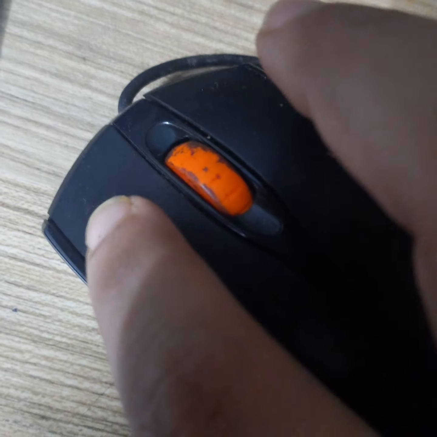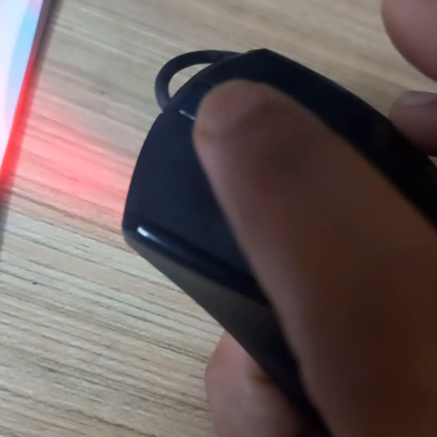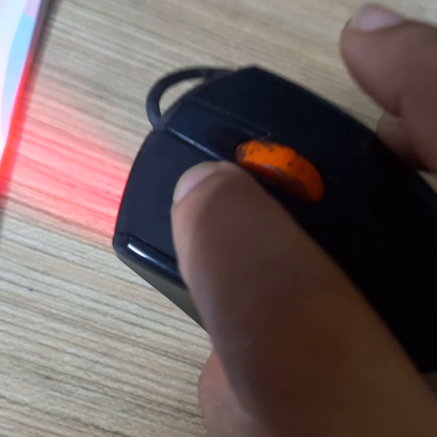Now, the important thing which I want to tell you is that now I'll do something different. Just observe. Now I will press this left button, but I will press it twice and very quickly. See. So now there were two click sounds. Listen. I pressed it twice and quickly.